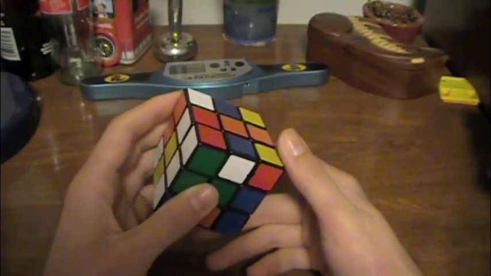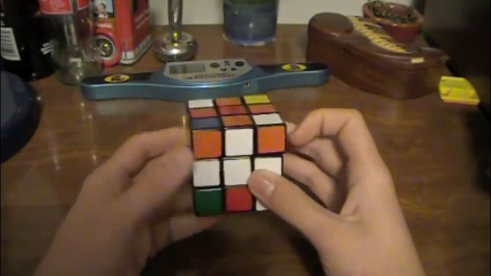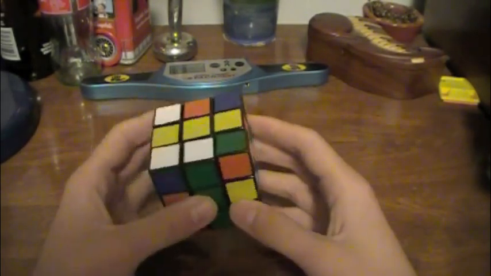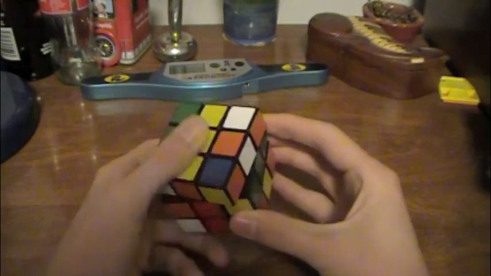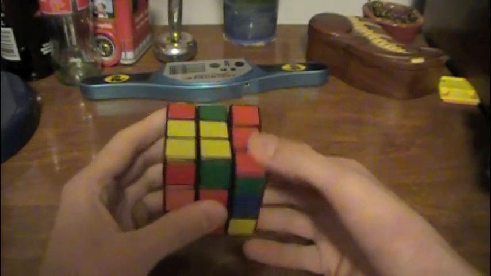Like for example, I might do this. I just screwed up there. You do it like that. And it's on the bottom, which allows you to see into F2L a whole lot easier.